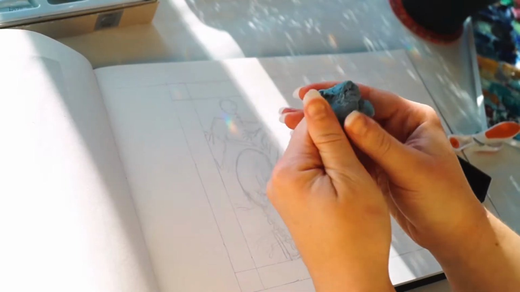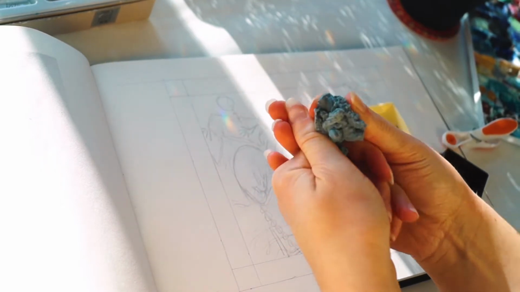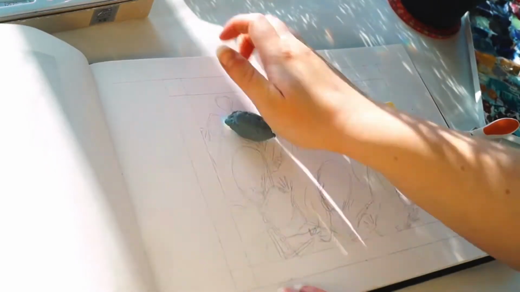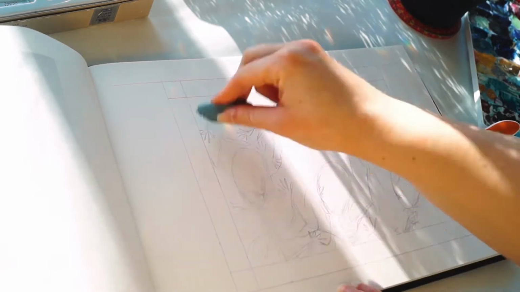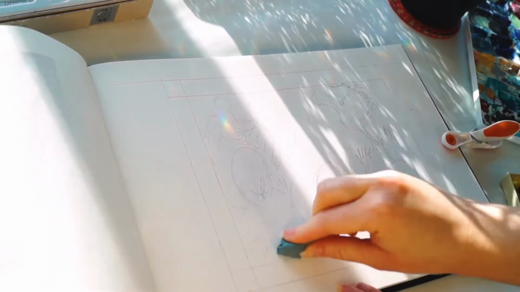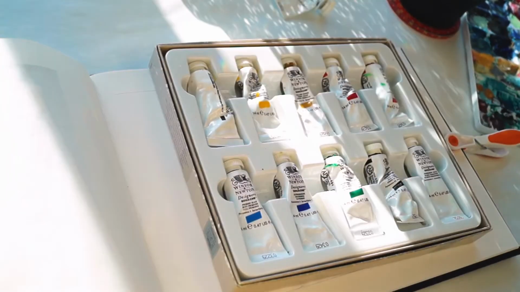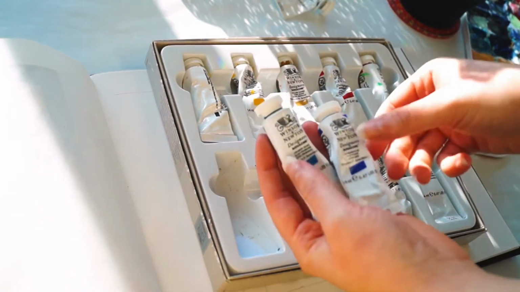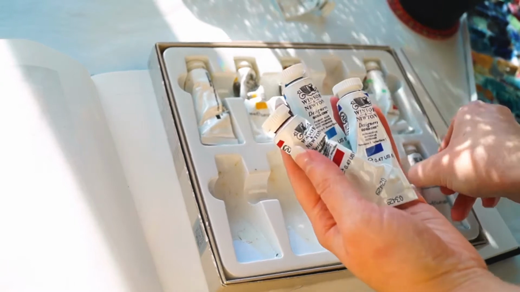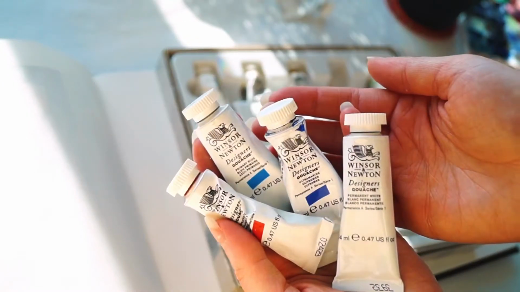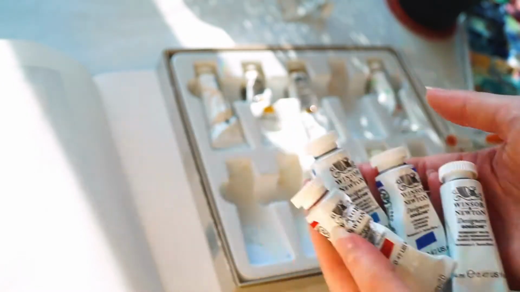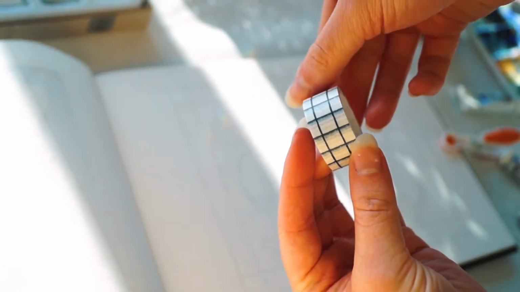So here's my kneadable eraser. I just love using this. It kind of feels like blue tack, and then if you just squish it around and dab it all on the image, it takes away any loose graphite that's on the top so that your paint won't smudge when you start painting. And then I've got my Winsor & Newton gouache paints, and of course can't forget the washi tape.